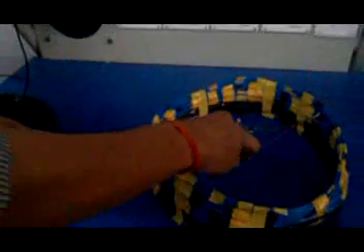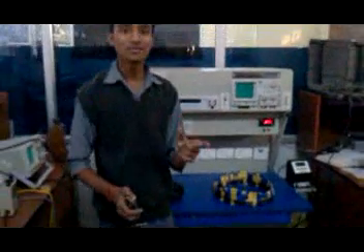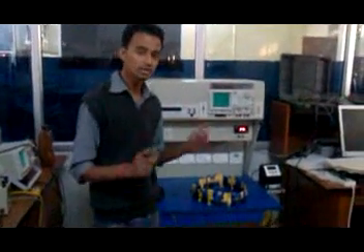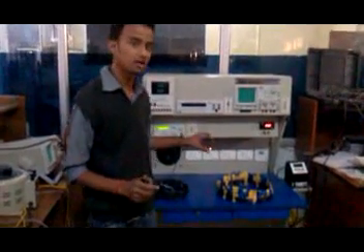Now we measure the distance from center to center, and we could see that the distance comes out to be about 45 centimeter, which earlier was 15 centimeter. So we could see that we have increased the efficiency up to 3 times. In the earlier video it was 15 centimeter, and now it is 45 centimeter, my dear friend.